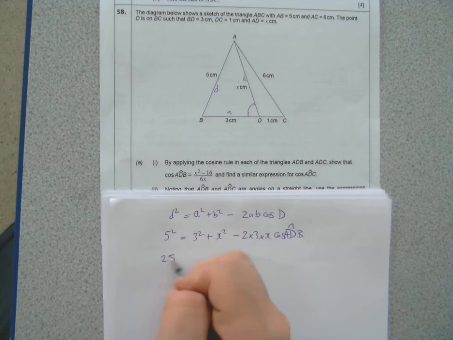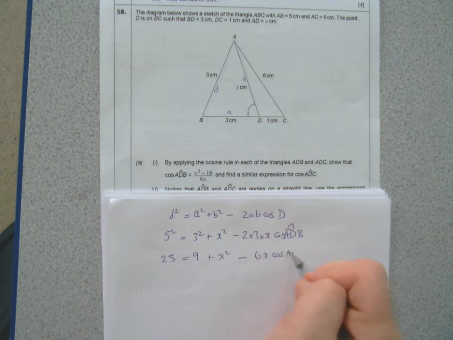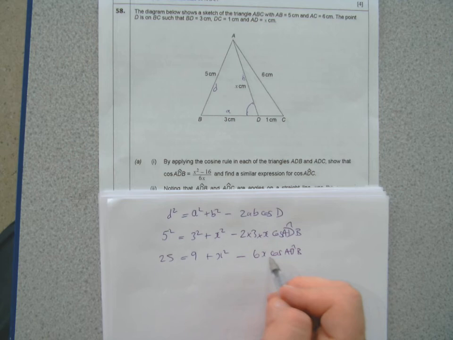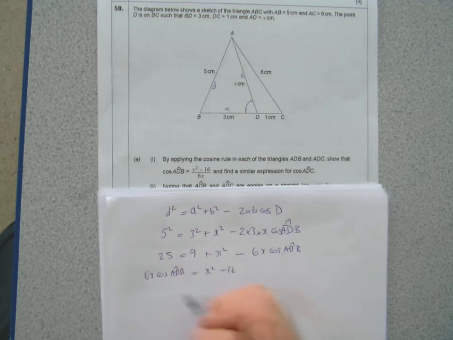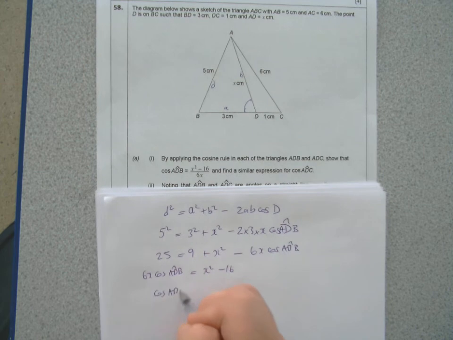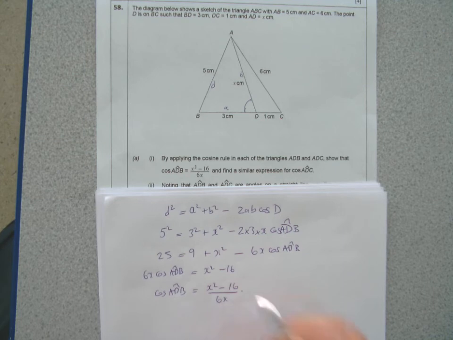So then that's 25 equals 9 plus x squared minus 6x cos ADB. So if we take this over the other side, it becomes 6x cos ADB equals x squared minus 16. And then you've got what you want, x squared minus 16 over 6x. That's what we should have there.